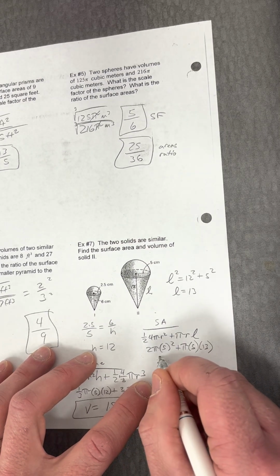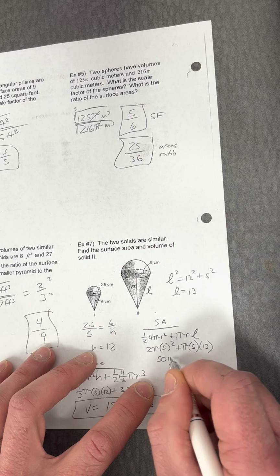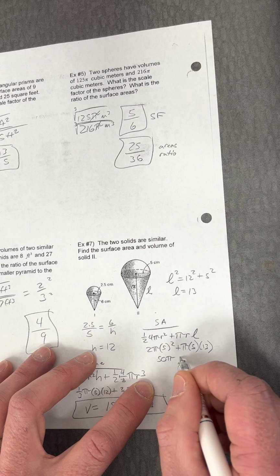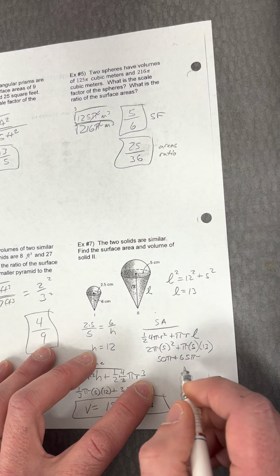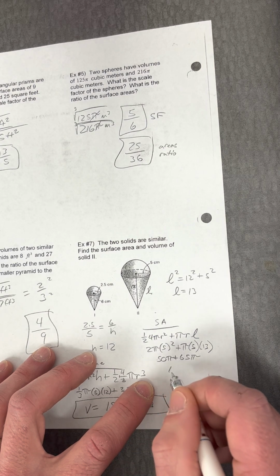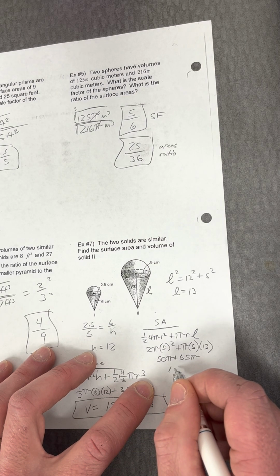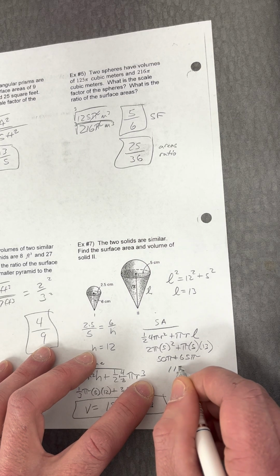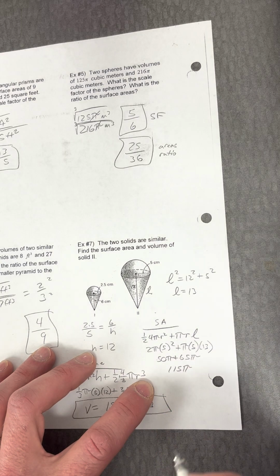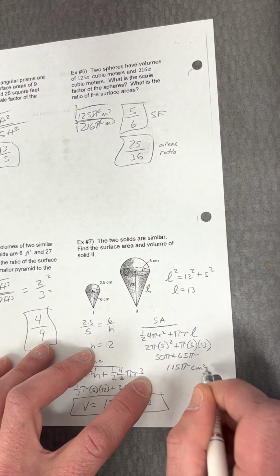And we'll get 50 pi and 65 pi. And I get 115 pi, and that would be centimeters squared.